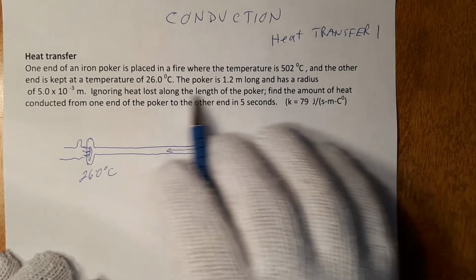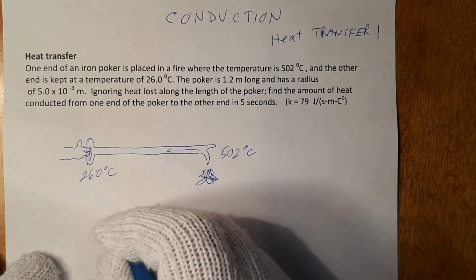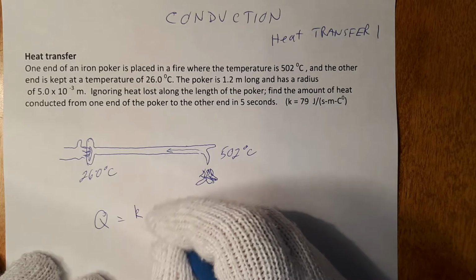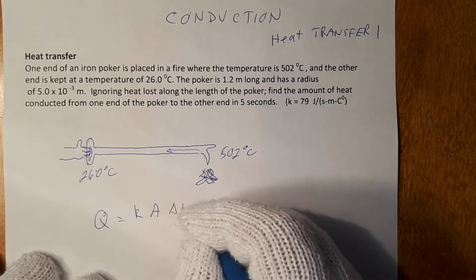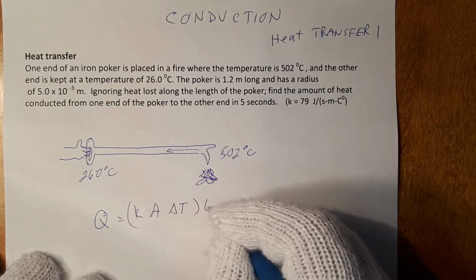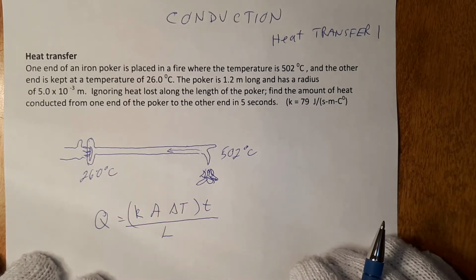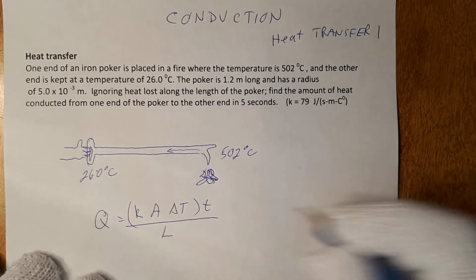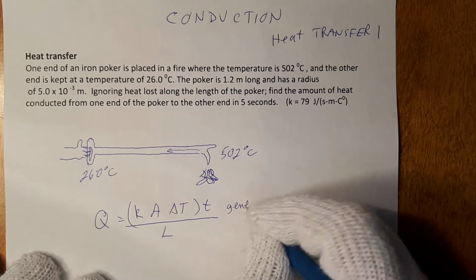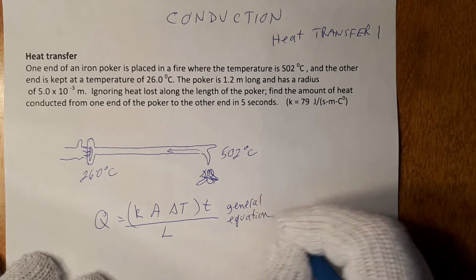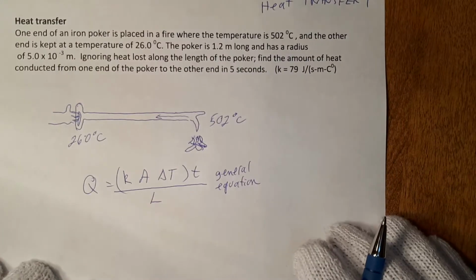The equation we're going to use is going to be Q, the conduction equation, is equal to K A delta T times the time divided by L. This is known as the general equation. What we need is the working equation.